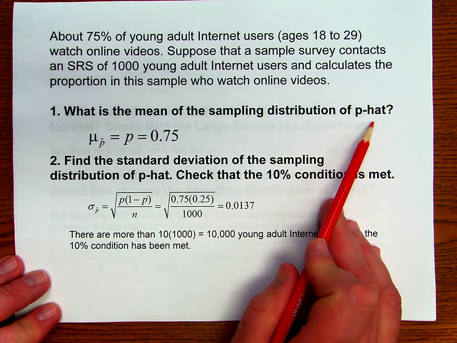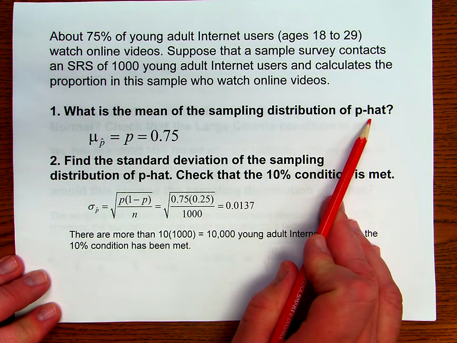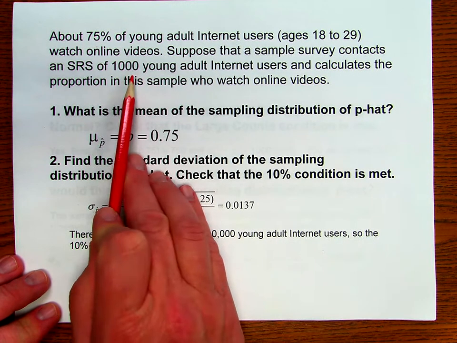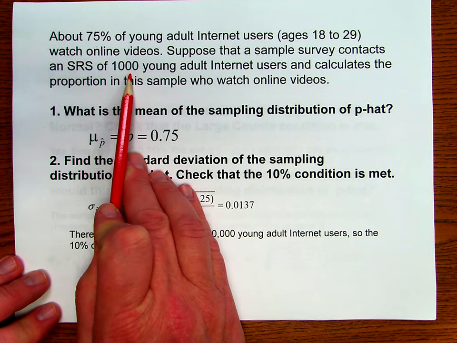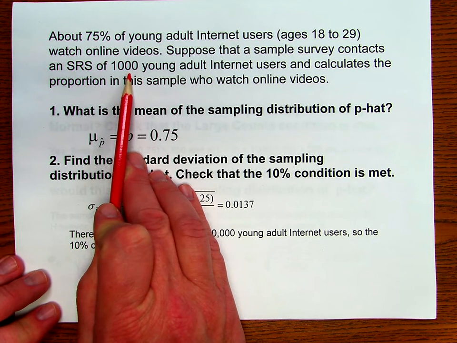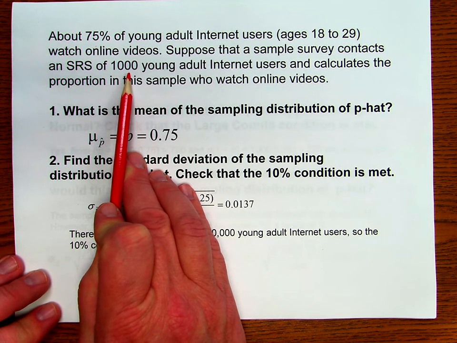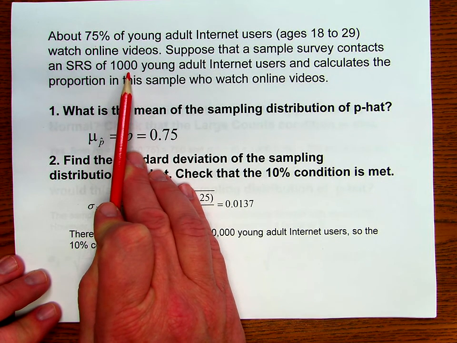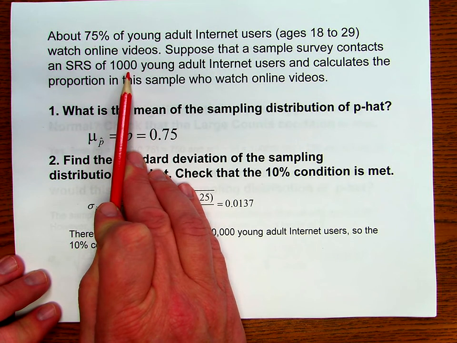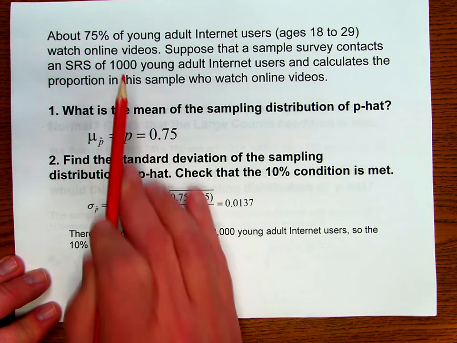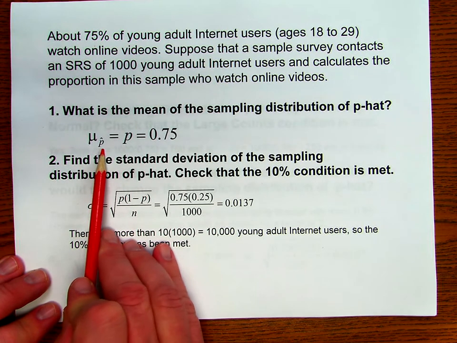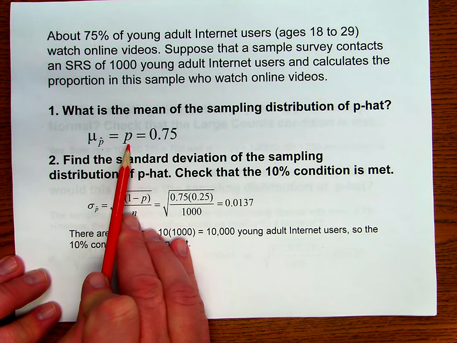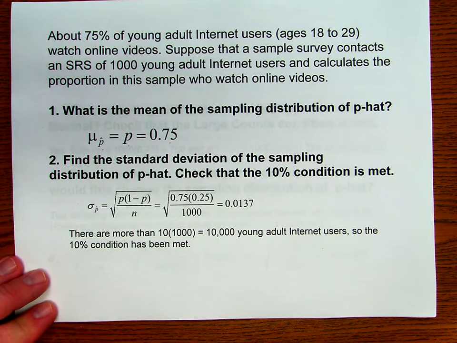So, reminder of what they're talking about here. If we were to take repeated samples of size 1,000 over and over and over and over again, for each one of those samples, calculate a p-hat, plot all those values, what would be the mean of that resulting distribution? The mean of the sampling distribution of p-hat equals the population proportion, which according to this problem is 0.75.